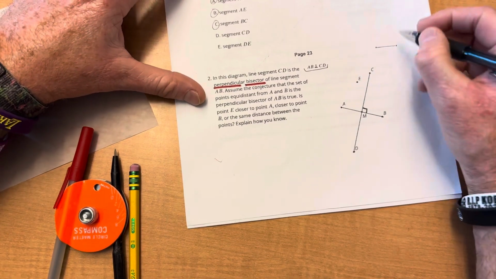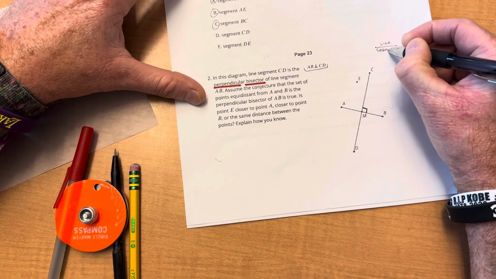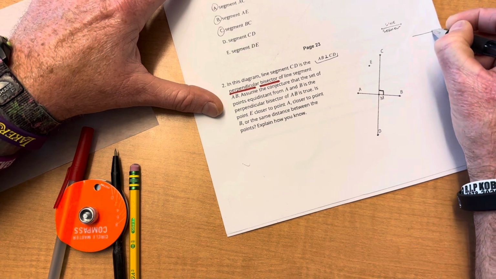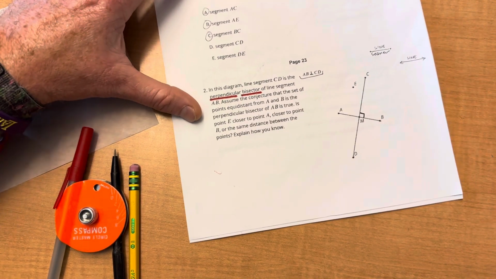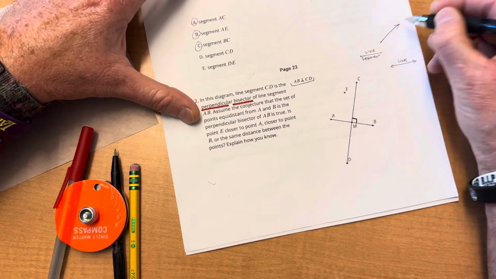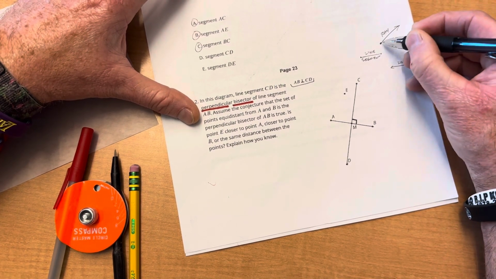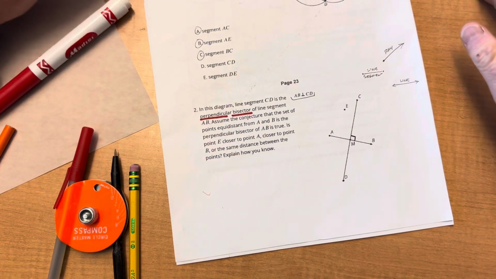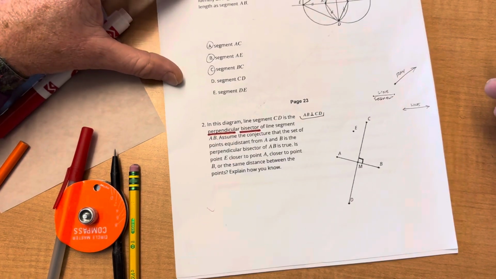A line segment versus a line, which has arrows extending in both directions. And last but not least, a ray starts at one point and then extends in one direction forever. So those are the differences. You just need to know what those mean. It's really important.